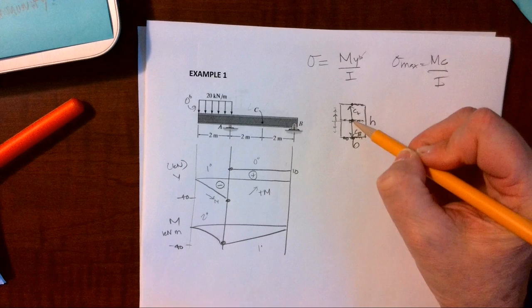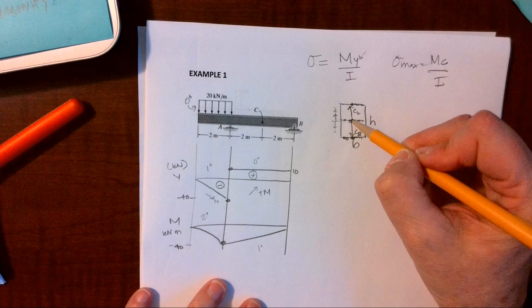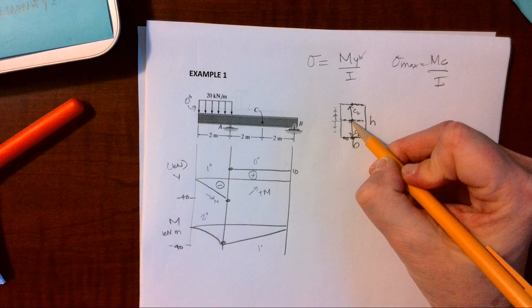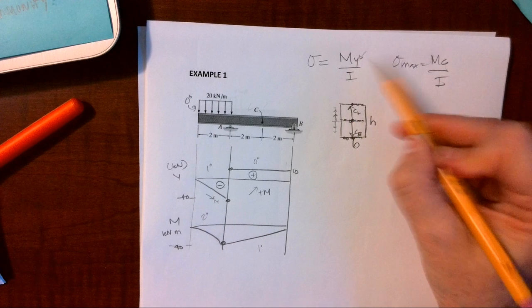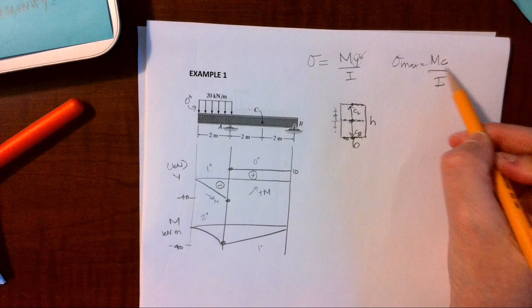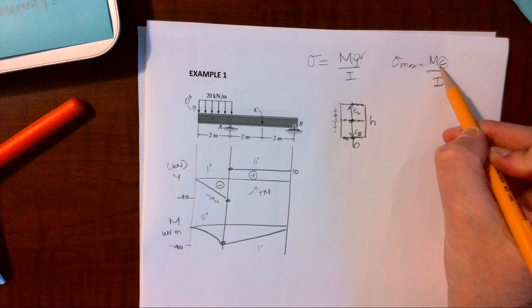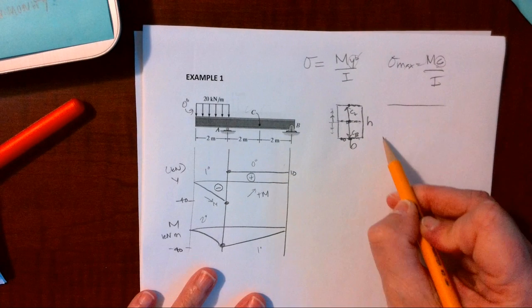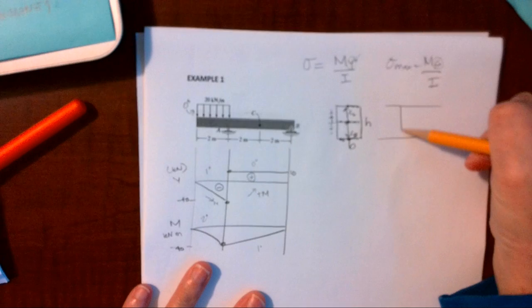It's going to be my neutral axis if I'm just looking at bending right now. And I can see by my formula, if y equals 0, that means I'm at the centroid. I don't have any normal stress, okay? And as I increase y from 0 to the top or to the bottom fiber, I'm going to be increasing my stress linearly.